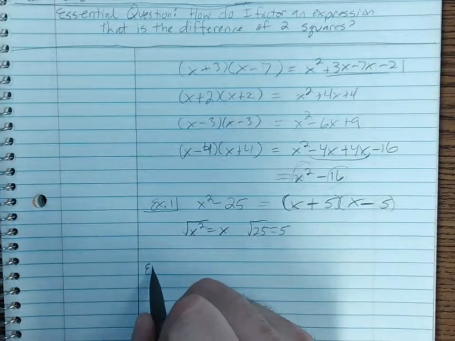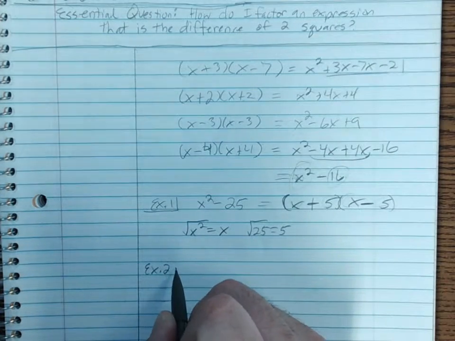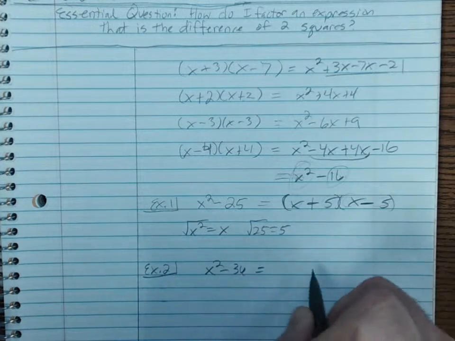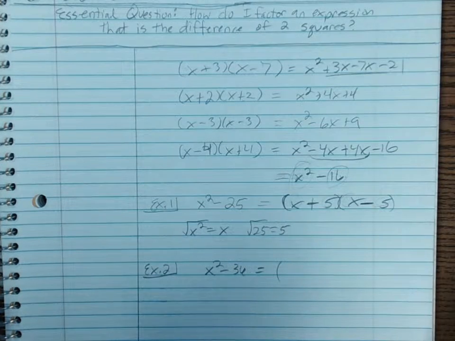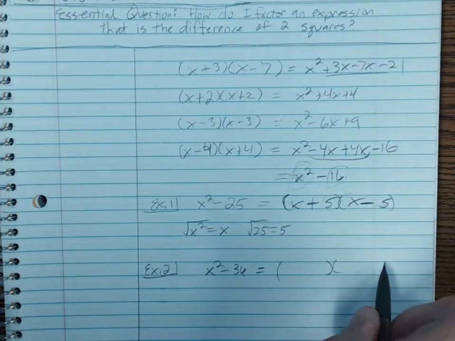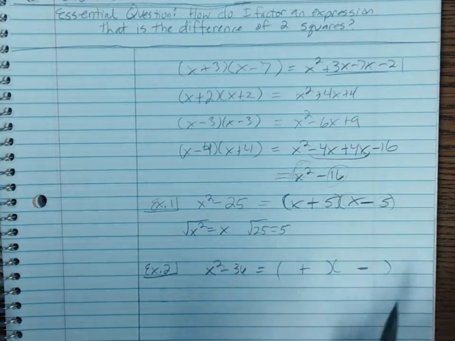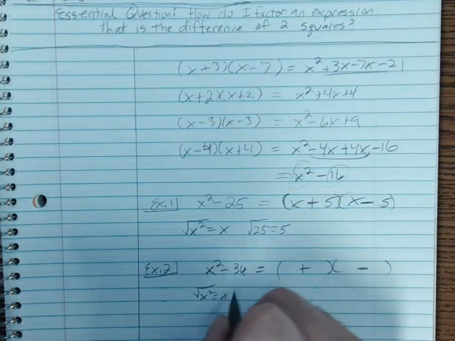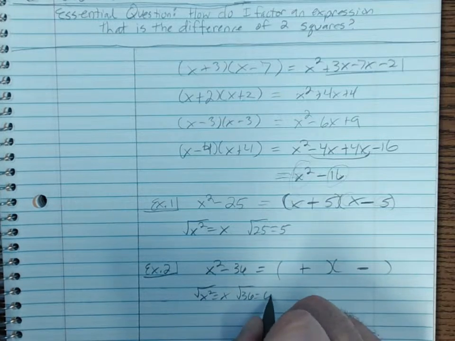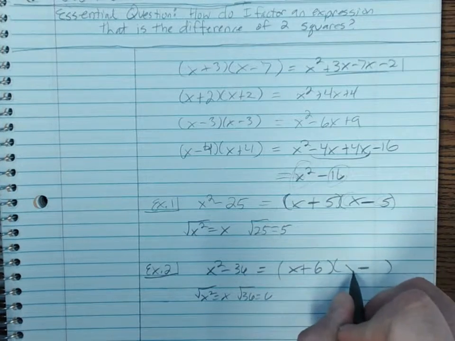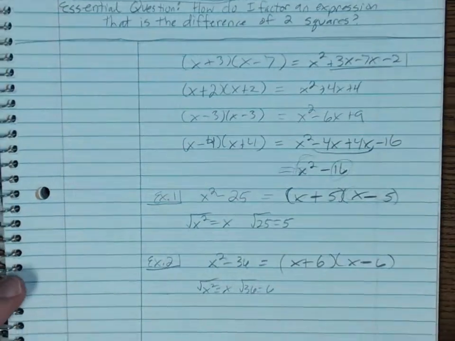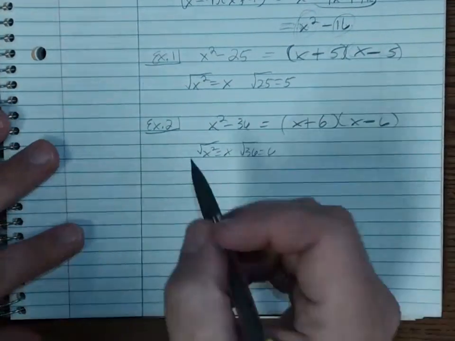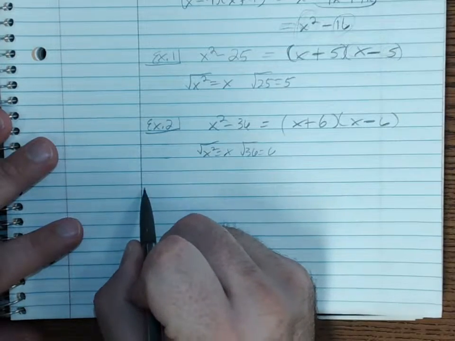Let me show you another one. Let's say we have, I don't know, how about x squared minus 36? So I know one of my factors will be plus, one of them will be minus. I just need to take the square root of each of these. So the square root of x squared is x. The square root of 36 is 6. So I have x plus 6 and x minus 6. Not that complicated, promise. And after you do 2 or 3 of these, they will be so easy you'll be doing them in your sleep.